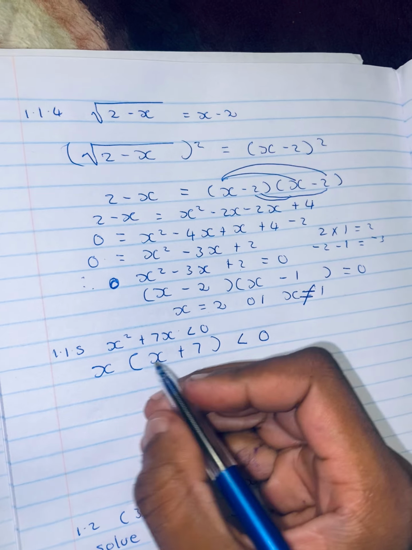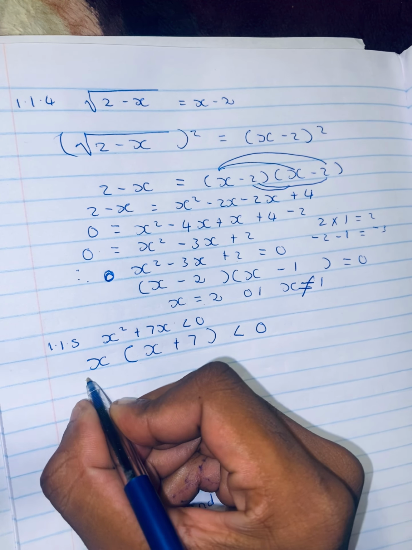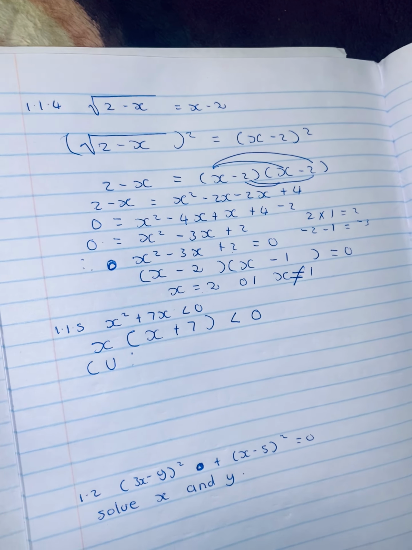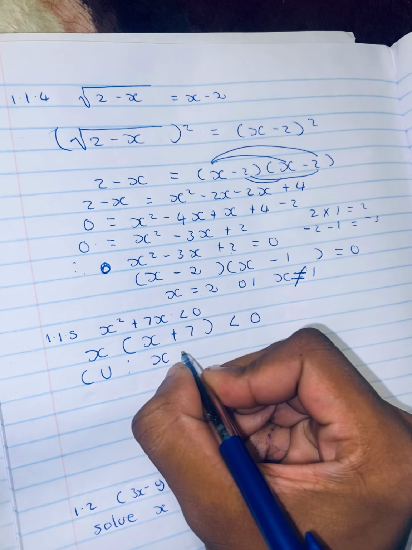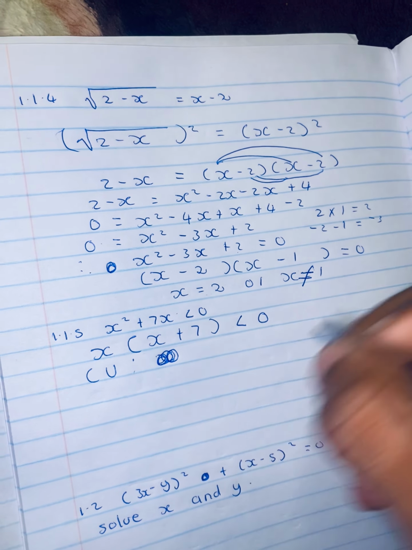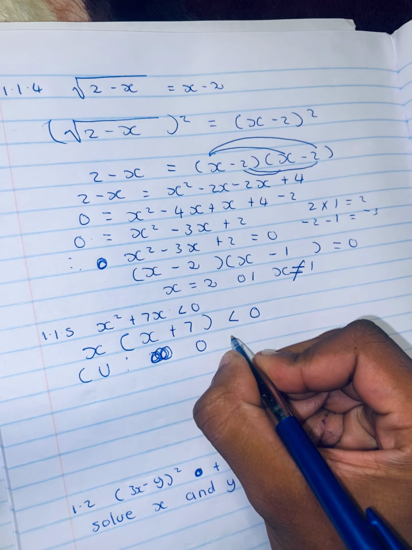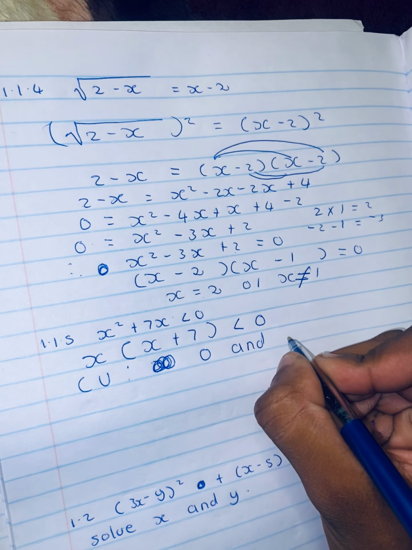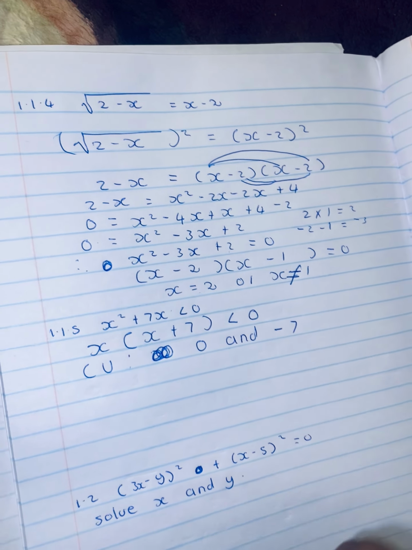And then from here, we are going to say, okay, now what are our critical values? You don't say x equals to something, you say critical values. So our critical values in this point are where this is 0, and we have minus 7. When you transpose this one, you're going to get minus 7. You write 0 and minus 7.